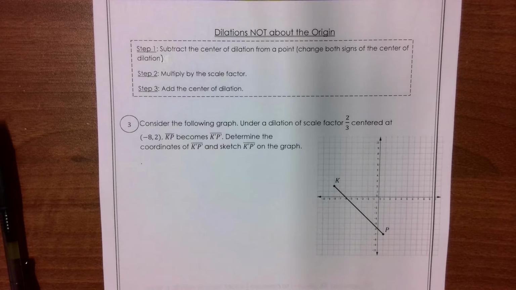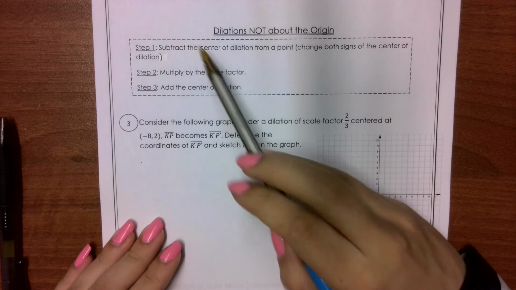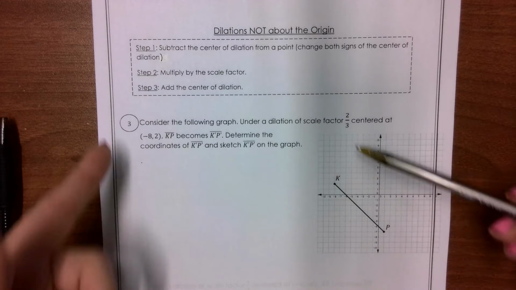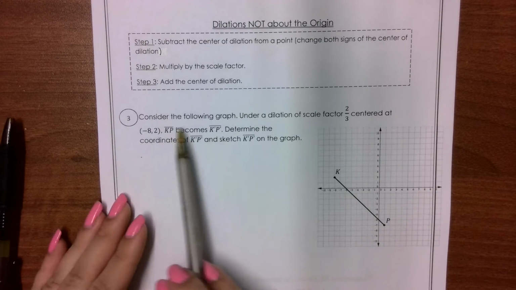Okay, so in this video, we're going to talk about dilations not about the origin. When that happens, these are the 3 steps we need to follow. I will go over each step as we're doing the problem. So consider the following graph.